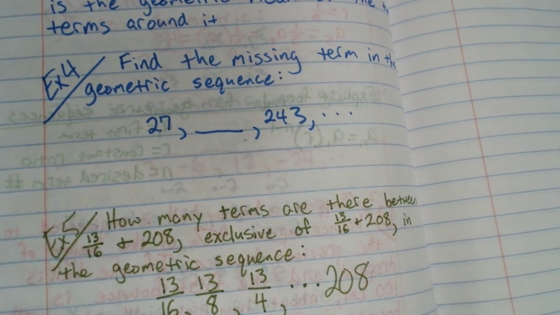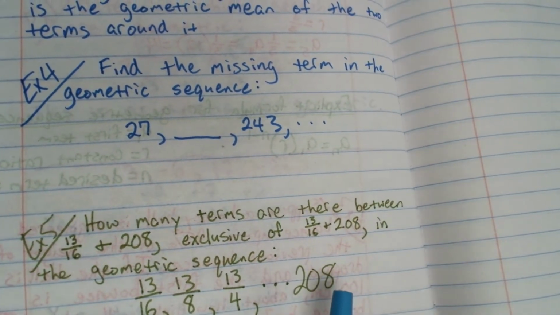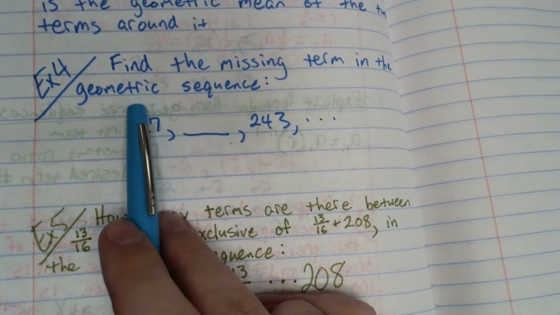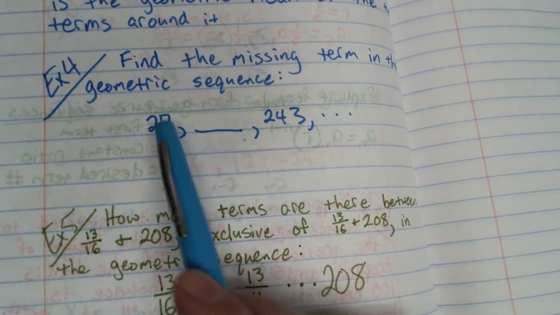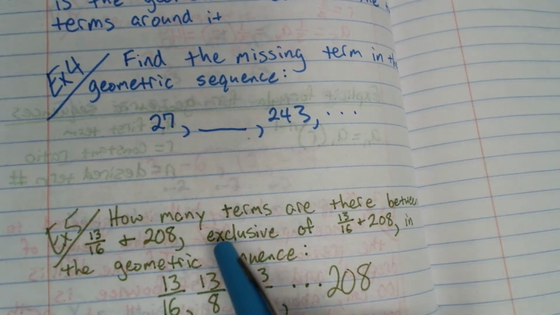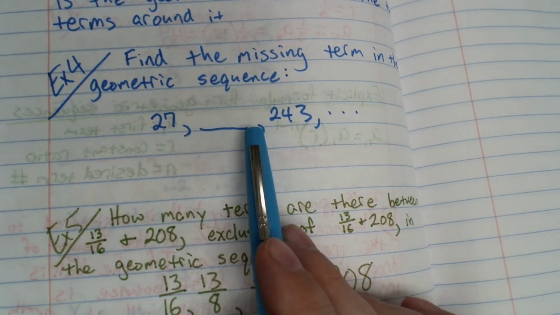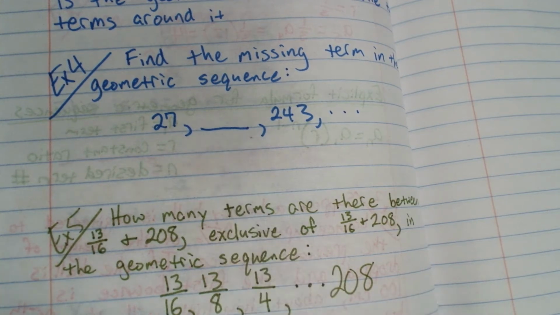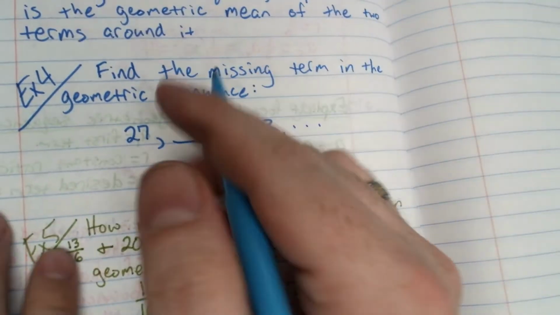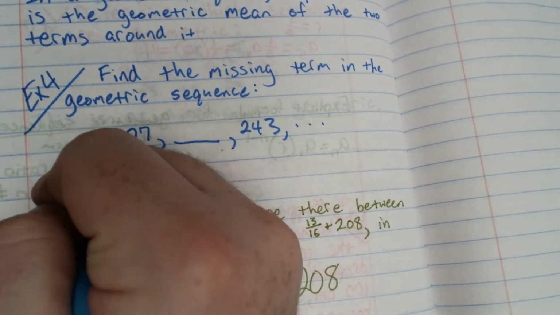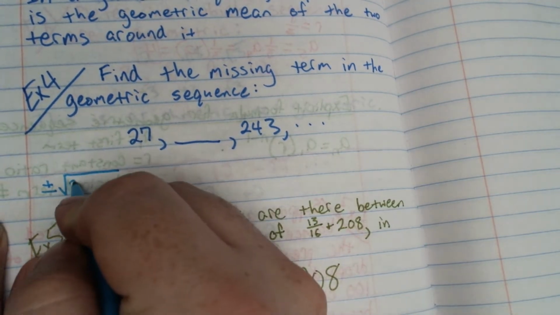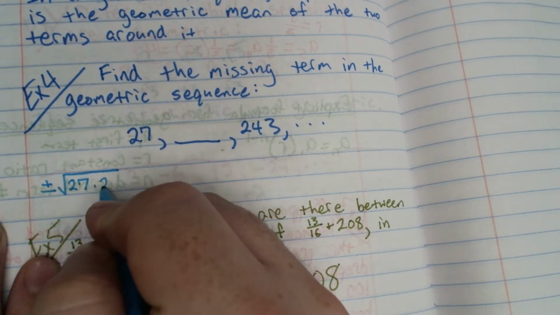So quickly, in example 4, find the missing term in the geometric sequence. If this is geometric, that means the pattern is multiplying by a common ratio. So we have 27, blank, and then 243. Typically this might be difficult to guess and check what the pattern may be, so we want a way that we can just solve for the middle term. That is by taking the geometric mean, which is plus or minus the square root of the product of the two terms around it, 27 times 243.